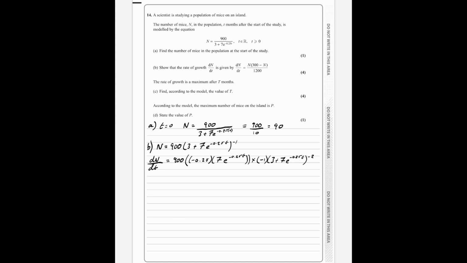Then I've taken the 3 plus 7e to the minus 0.25t to the negative 2. I've taken that to the bottom of the fraction and I've split it into two separate parts. The first part I've given to the 900 at the front. So what I'm writing there is the first one of the 3 plus 7e to the minus 0.25t's.